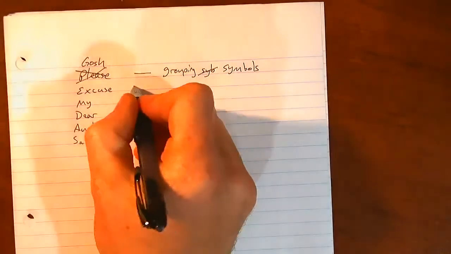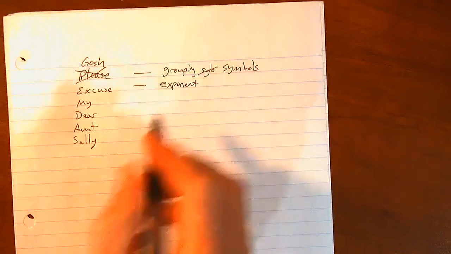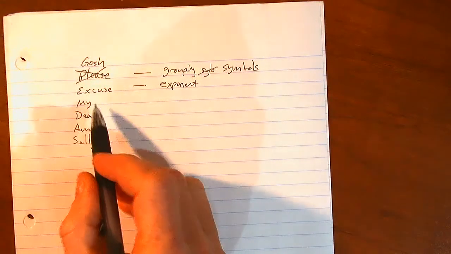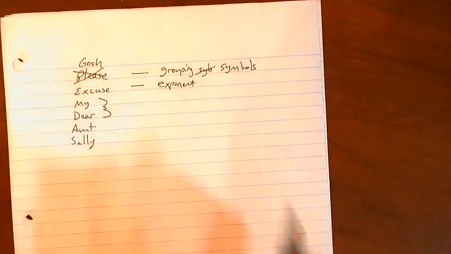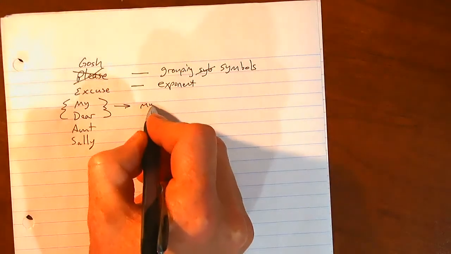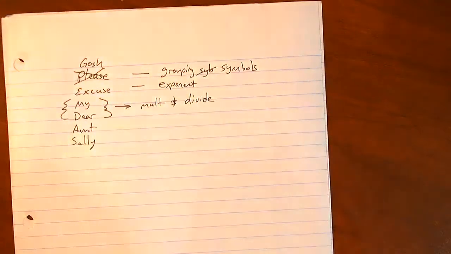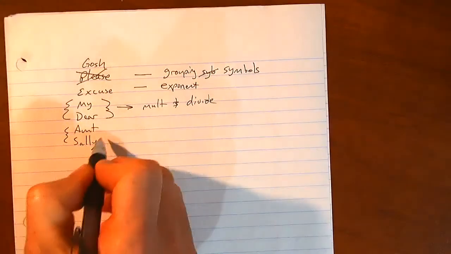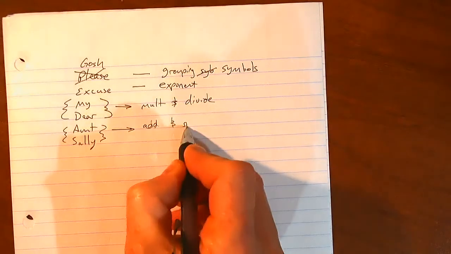Okay, the E in excuse stands for exponents. Now again, this is a spot where it gets tricky. If all you remember is this expression, you might forget that these two things go together. That's one step. Multiply and divide from left to right. Okay, that's one step. And the same thing here, Aunt Sally is one step, add and subtract.